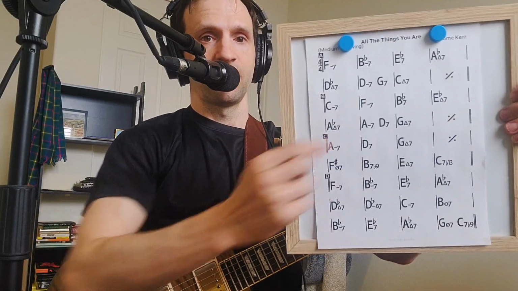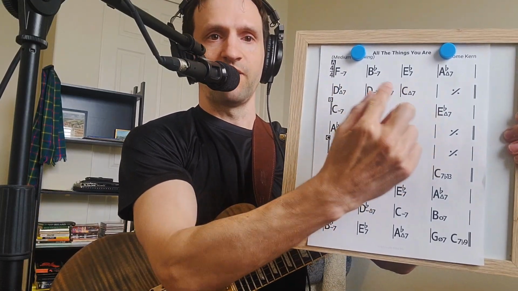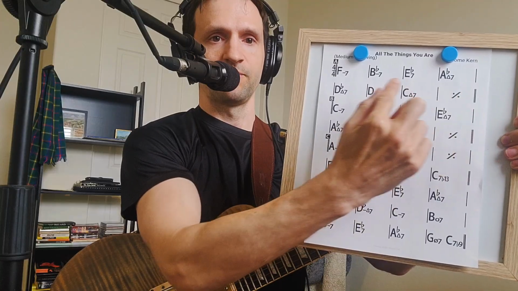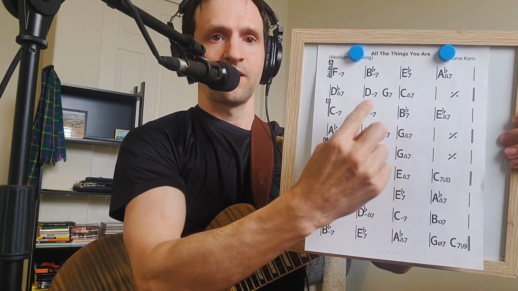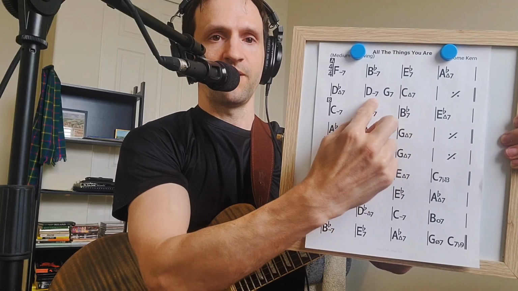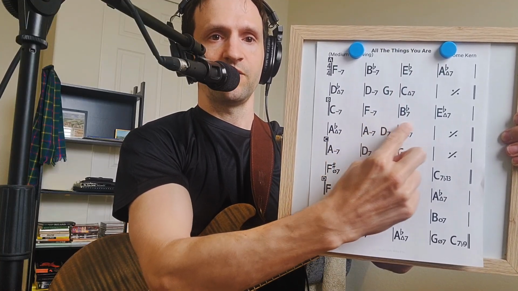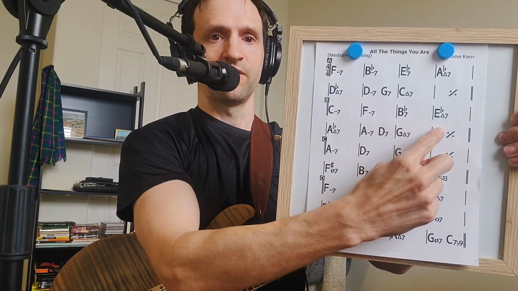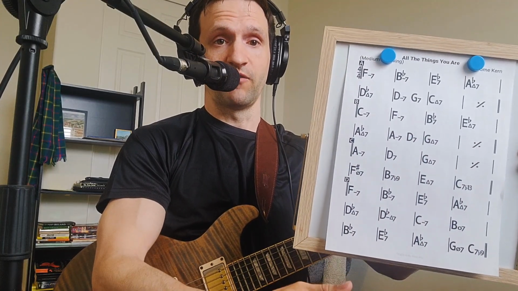You could tell there's a probable 2/5/1 right here. We have minor 7, dominant 7, major. There's a probable 2/5 right here, right? We have minor 7, dominant 7, major. There's a probable 2/5/1 right here, minor 7, dominant 7, major. But are those actual 2/5s and 2/5/1s?